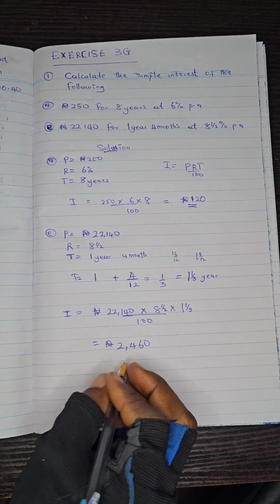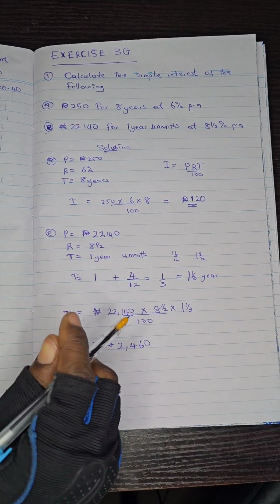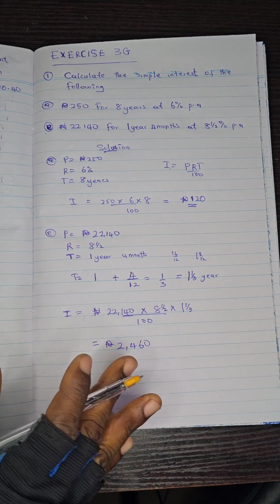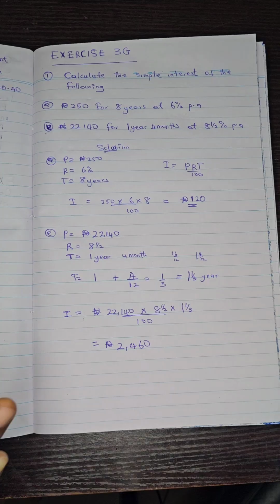So please always make sure that your time is in year, and the easiest way to do it is when you are given it in month, divide it by 12. That's the way you can convert it, or you can check our class on fraction in this list. You see where we do conversion of a value to fraction of another value. So month is a fraction of year, so you can know how you can express month as a fraction of one year. Let's go to the next example.